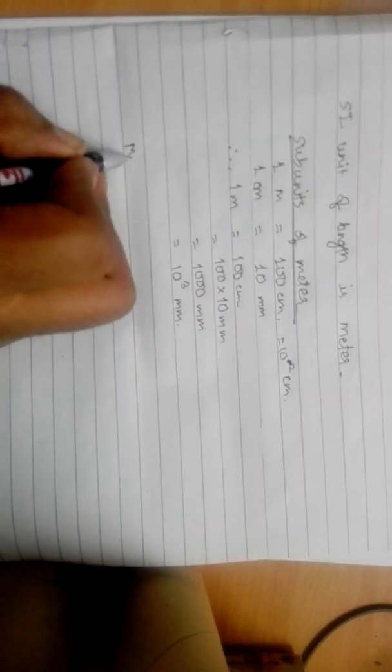In 1 meter there is 100 centimeter, and each centimeter contains 10 millimeter, that means 100 into 10 millimeter, so it gives us 1000 millimeter, that is 10 to the power 3 millimeter. 1 meter is equal to 10 to the power 3 millimeter. Now let's go to multiples of meter.